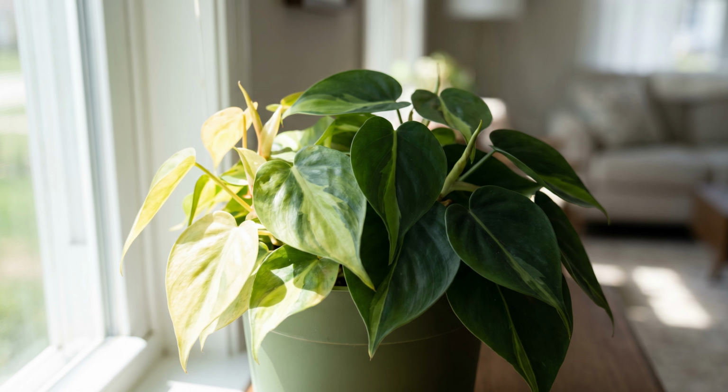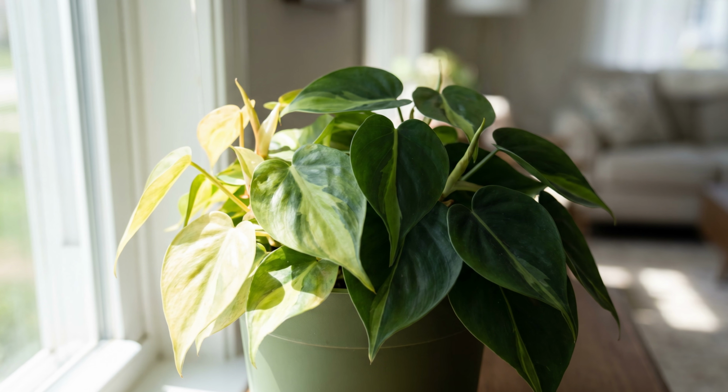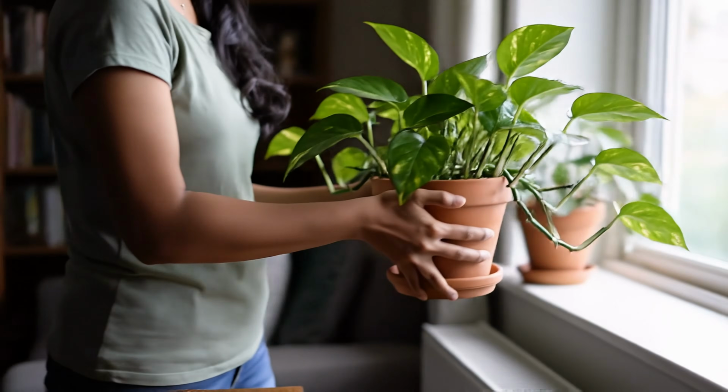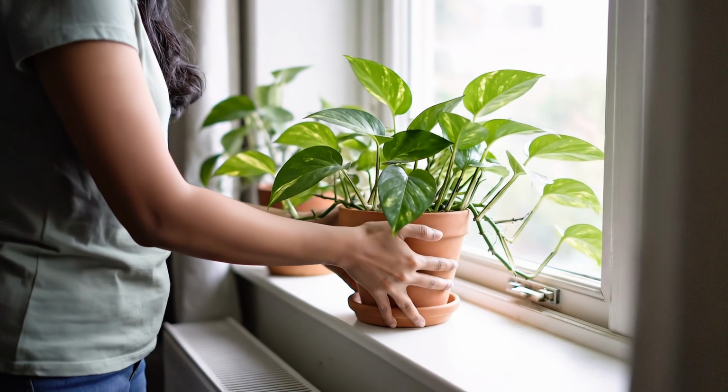So both extremes are signals. Leaves change color based on light, not just health. And once you understand that, you stop guessing and start placing your plant where it actually needs to be.